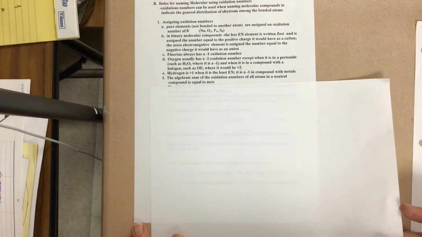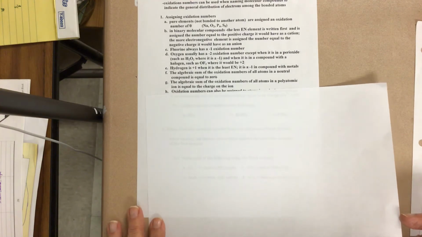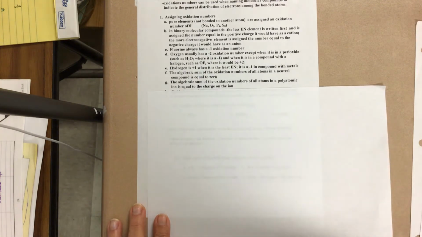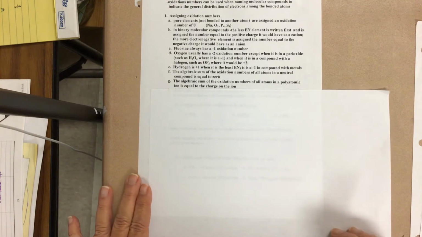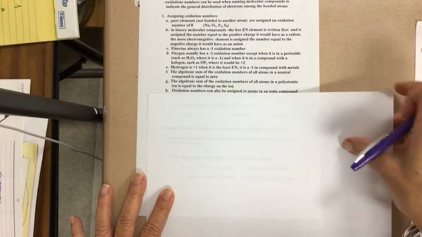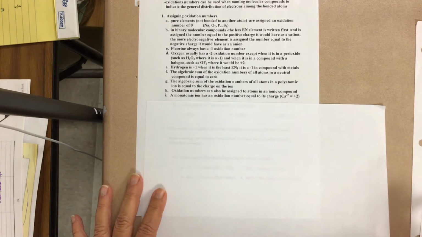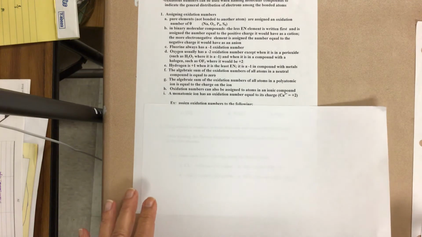The algebraic sum of the oxidation numbers of all atoms in a neutral compound is equal to 0. So we'll work some examples in a second. The algebraic sum of the oxidation numbers of all the atoms in a polyatomic ion is equal to the charge on the ion. Oxidation numbers can also be assigned to atoms in an ionic compound. In a monatomic ion, if it's not bonded with anyone else, its oxidation number equals its charge. So if Ca2+ is hanging out by itself, then it has a +2 for its oxidation number.